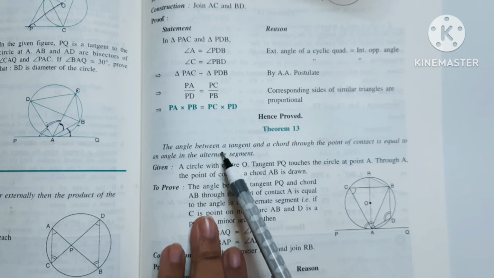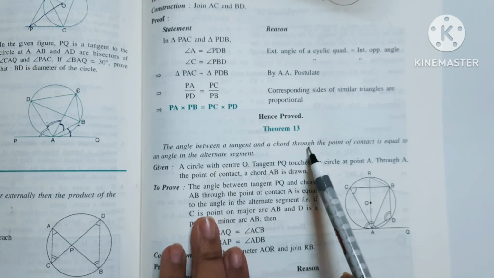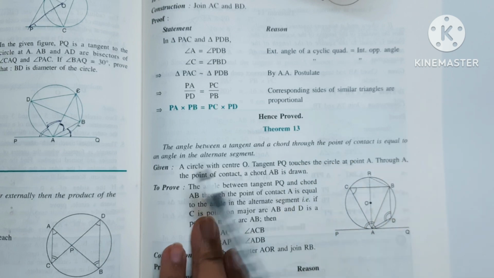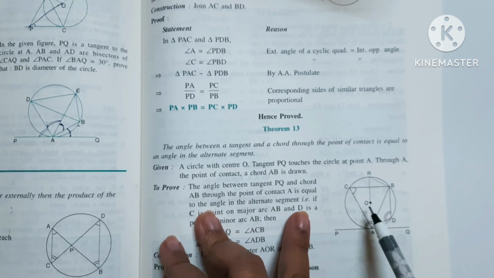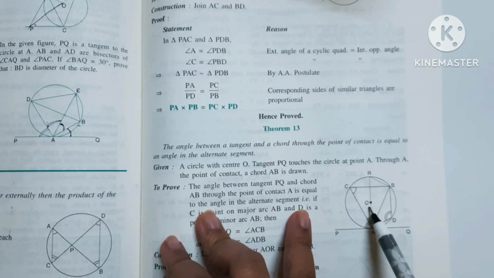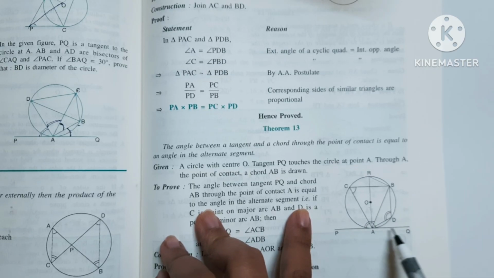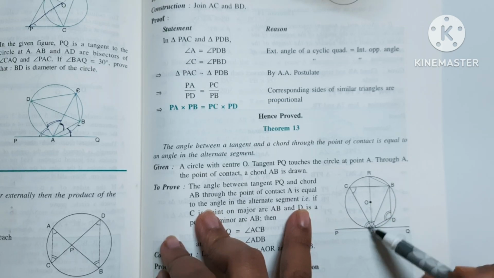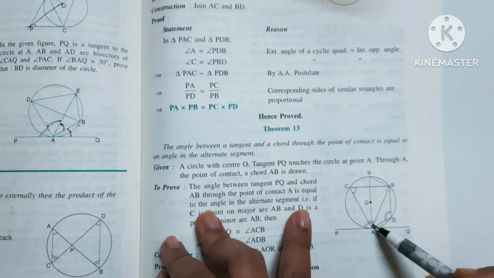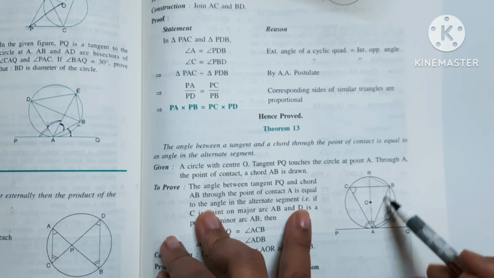Theorem 13: the angle between a tangent and a chord through the point of contact is equal to an angle in the alternate segment. What does it mean? This is a circle whose center is O, and PQ is the tangent at the point A. At the point A there are chords AD and AB. AB divides this circle into two segments.